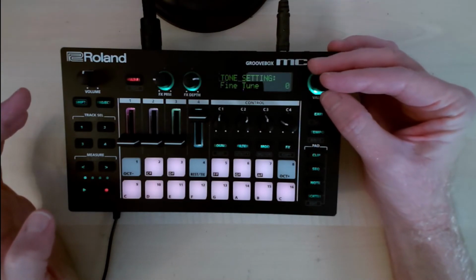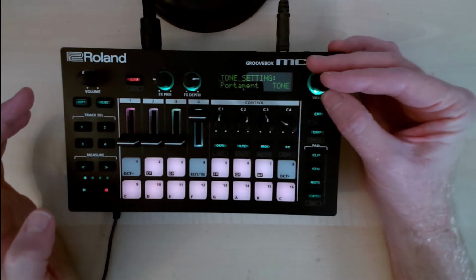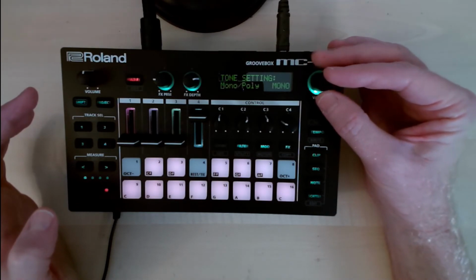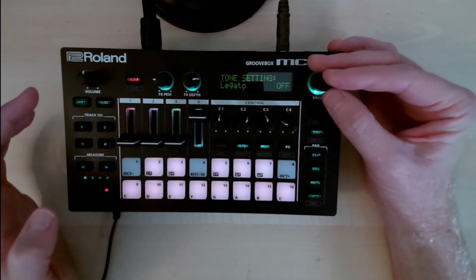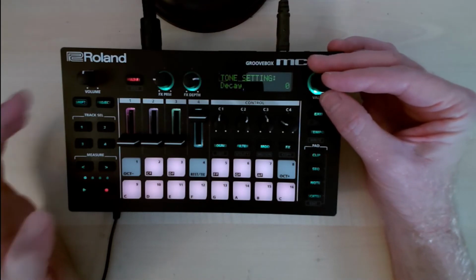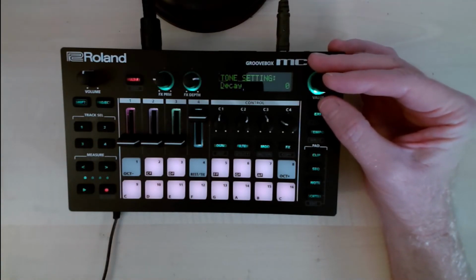Then you can go through these different settings. A lot of these settings are the ones at the top of the Zenology Pro, but there's more than that in here. There's the mono/poly switch, the legato switch, portamento, the cutoff, resonance, attack, decay, and release. And sometimes these can get set up wrong.